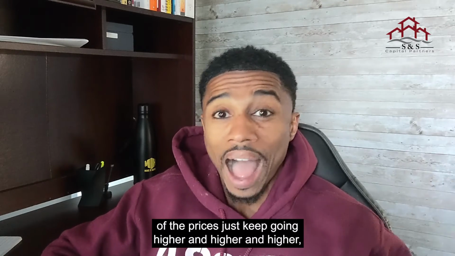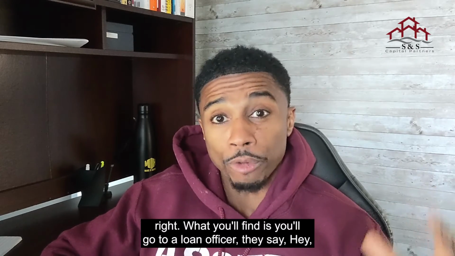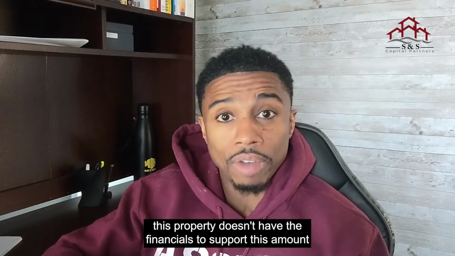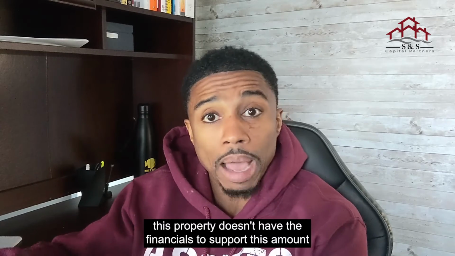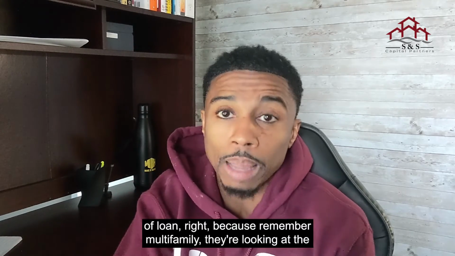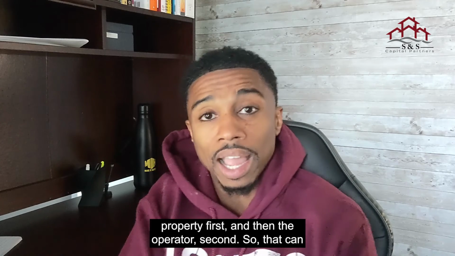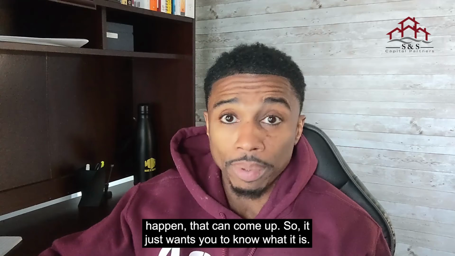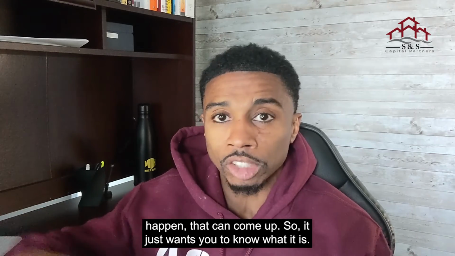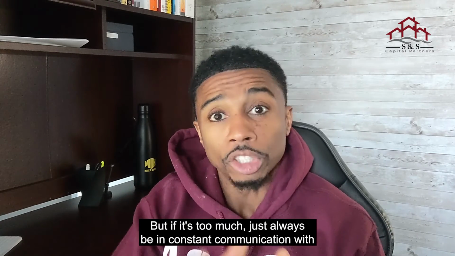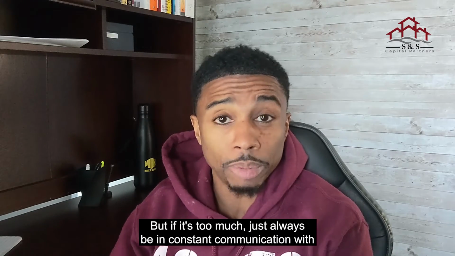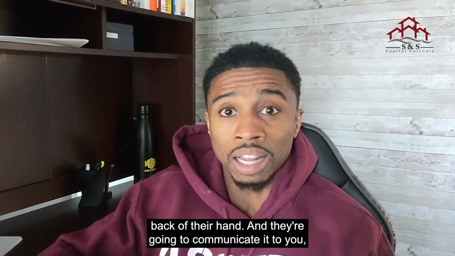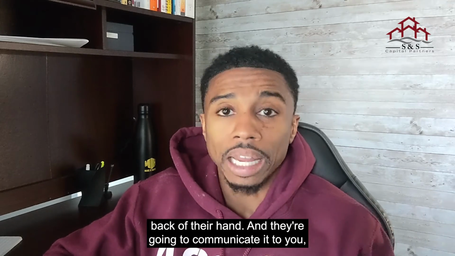Why this is important is that as you do deals and prices keep going higher and higher, you'll go to a loan officer and they'll say, this property doesn't have the financials to support this amount of loan. Remember, in multifamily they're looking at the property first and the operator second. So that can come up. I just want you to know what it is. But if it's too much, always be in constant communication with your loan officer, because they know this stuff like the back of their hand and will communicate it to you.